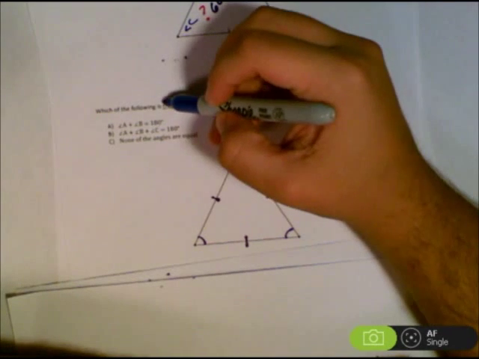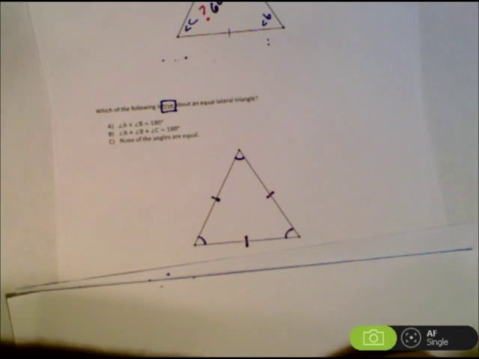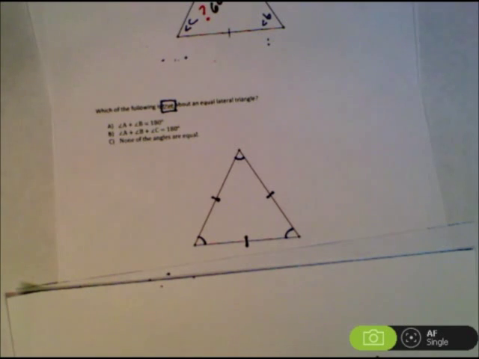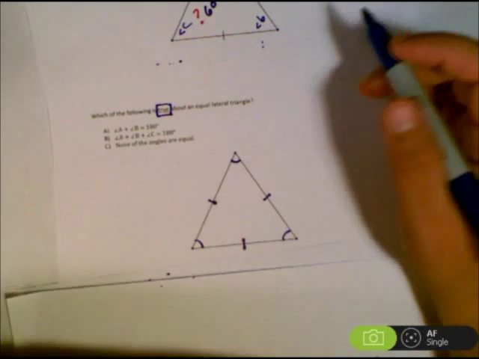Now let's look at the answer choices that we have. We're looking for what is true about an equilateral triangle. Let's look at the first answer choice. Angle A plus angle B equals 180 degrees. Is that true? No. As we said before, with an equilateral triangle, all of the angles are going to be congruent. So let's prove answer choice A wrong.